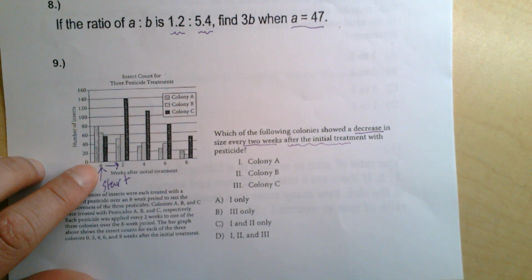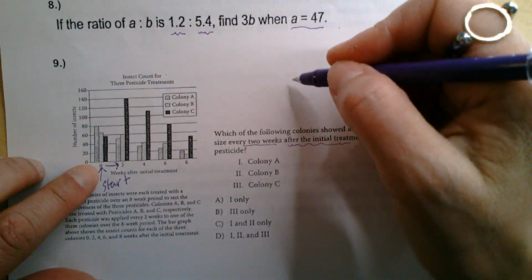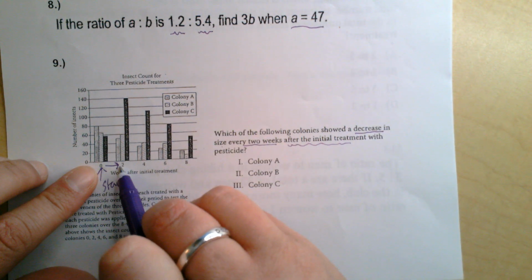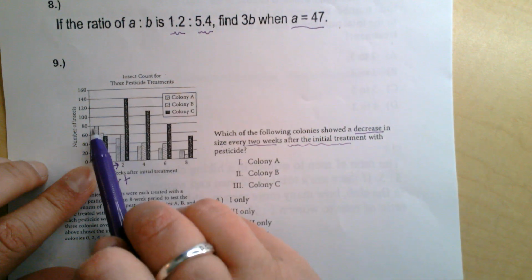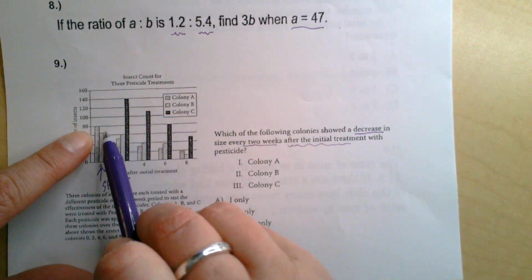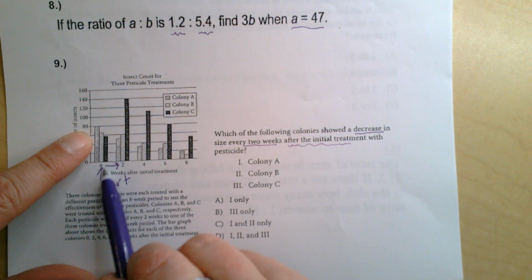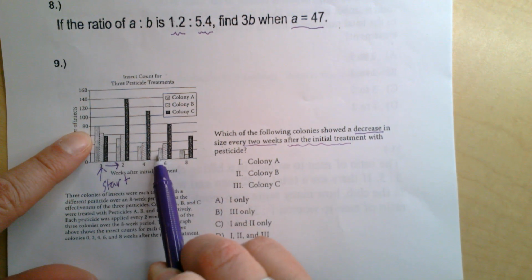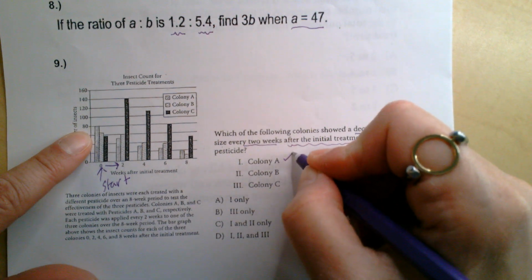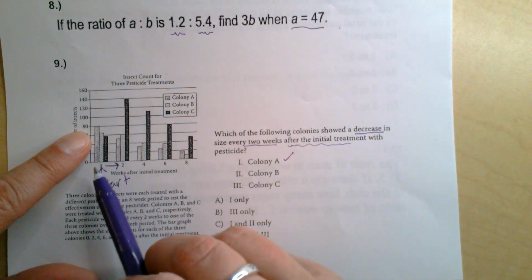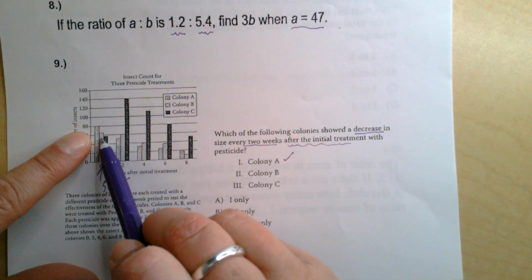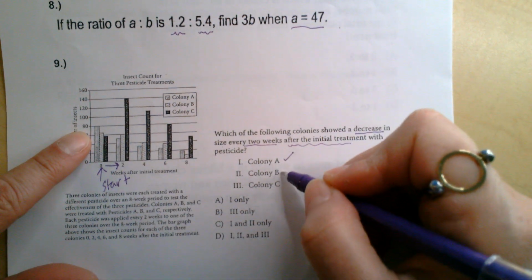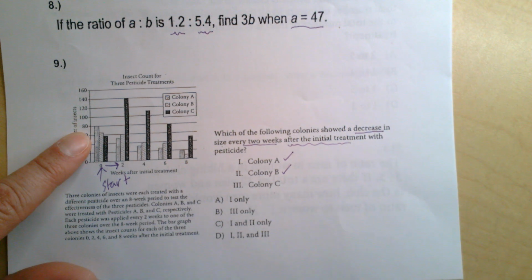So this is when they put the pesticide on the plant, week 0. But then we waited and waited and waited. In 2 weeks, let's look at A again. Let's just do this one more time, taking into account this week. Let's see the decrease went from here. Yes, it decreased, decreased, decreased, decreased. So A did. All right, let's look at B again. Good practice, everybody. B is this middle one. It decreased, it decreased, it decreased, and it decreased. So B decreased. And then let's look at C.